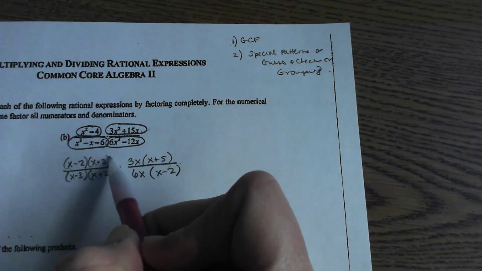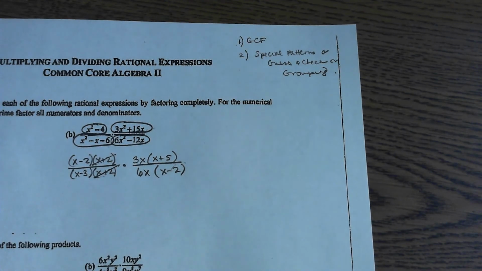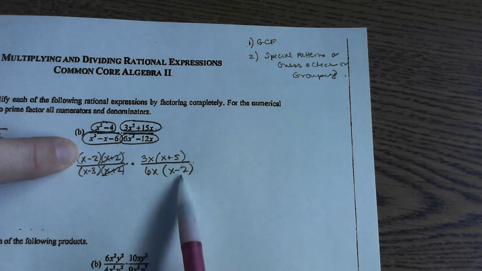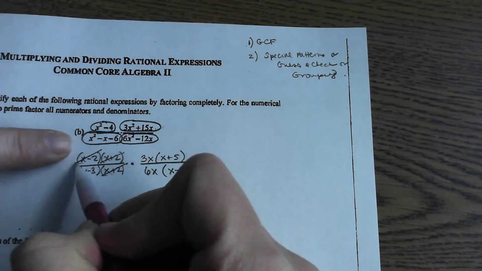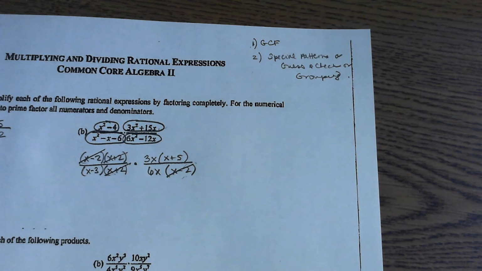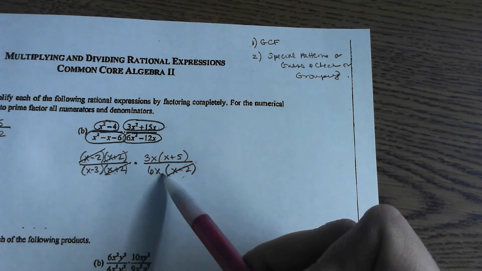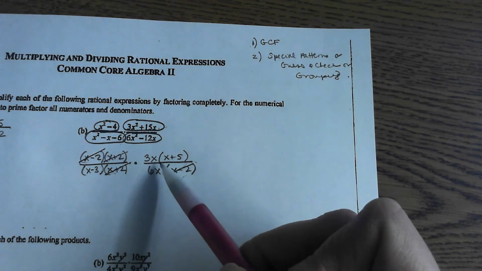So x plus 2 divided by x plus 2 is a 1, so cross those out. You have an x minus 2 up here and an x minus 2 down here, so x minus 2 divided by x minus 2 is 1, so cross that out. You have an x over an x. Do you see? Very important though.